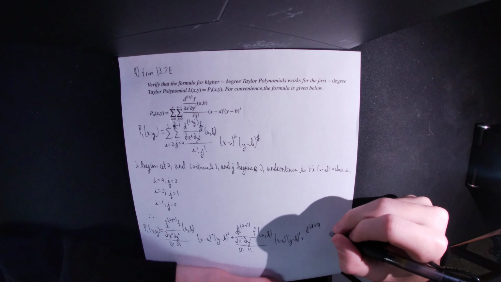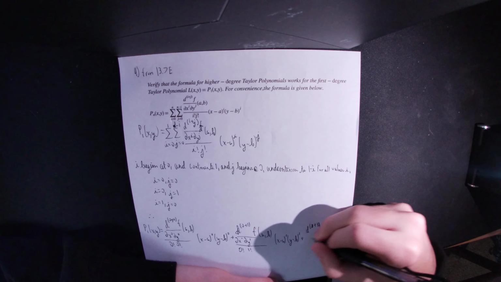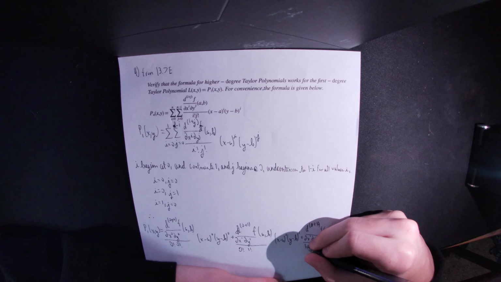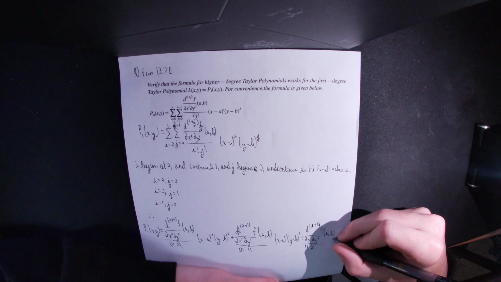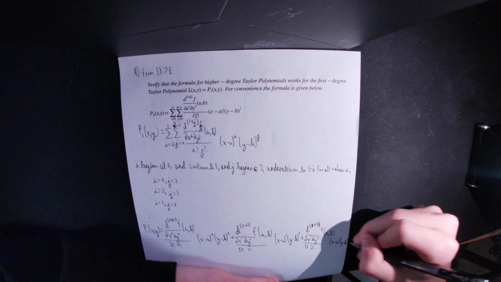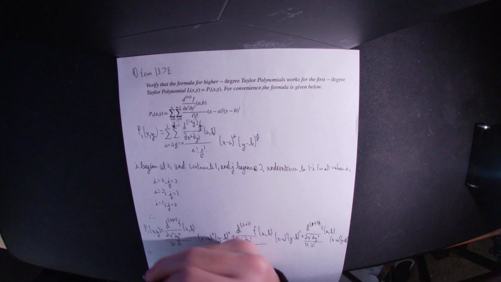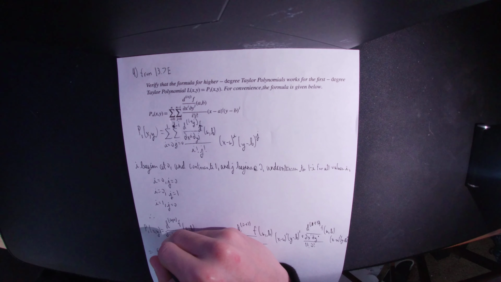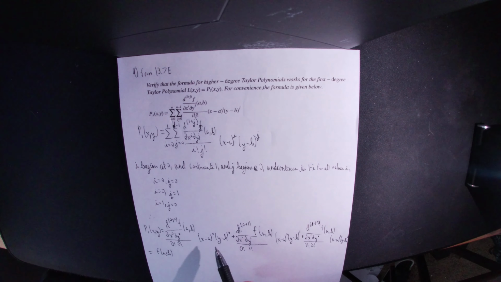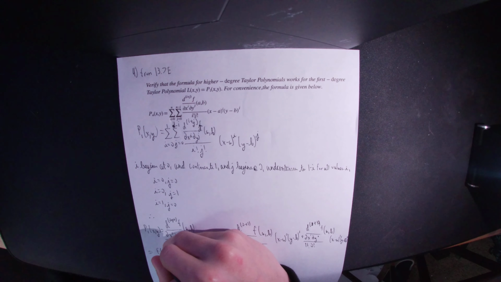The derivative 1, 0 of f, a, b over dx to the 1, dy to 0, over 1 factorial, 0 factorial, x minus a to the 1, y minus b to the 0. This, of course, will simplify down to simply be f of a comma b. x minus a to the 0 goes to 1, y minus b to the 0 goes to 1, 0 factorial goes to 1, everything to the powers goes to 1, giving us just f of a comma b.